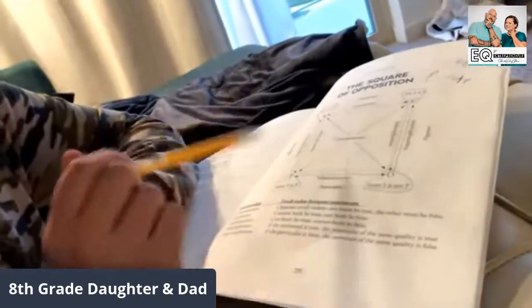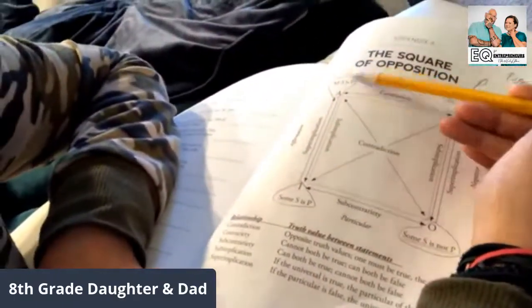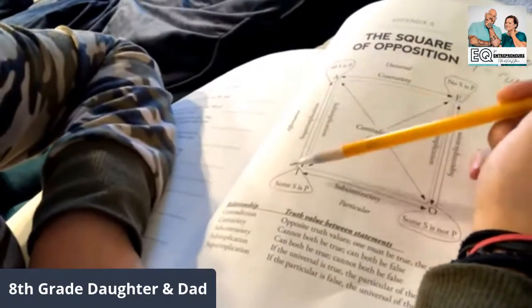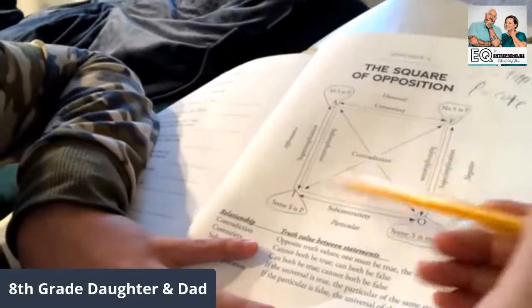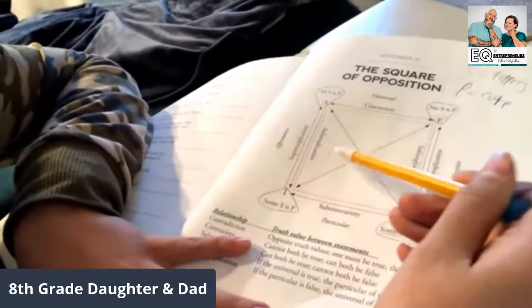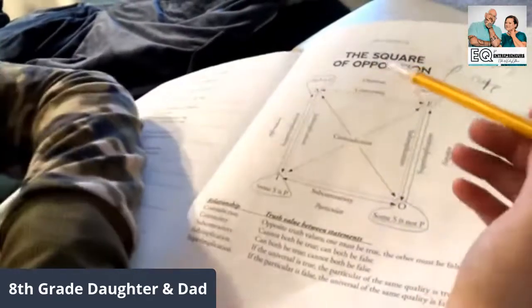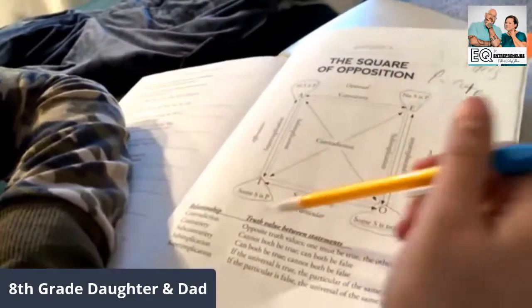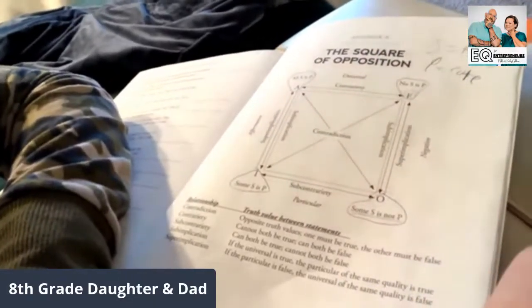Next, it's the same on the other side. So super implication on this side is going from I to A, it's going up. Sub implication is A to I, going down. And there's contradiction, which is the one between the diagonals. So there's contrariety, subcontrariety, and contradiction. Contradiction is between the diagonals, and it says opposite truth value. One must be true, the other must be false.